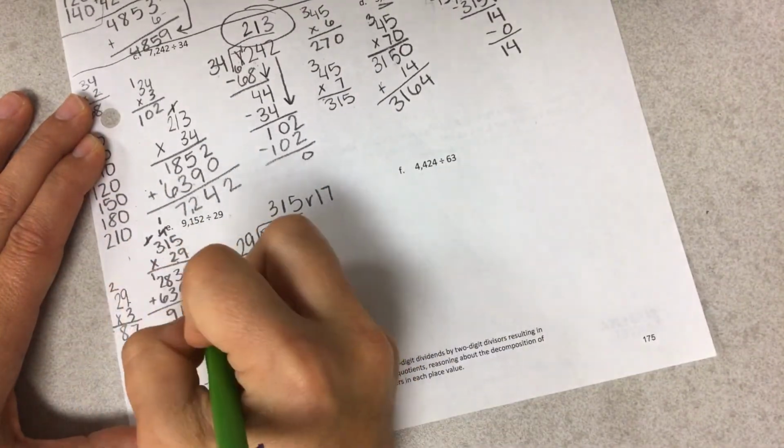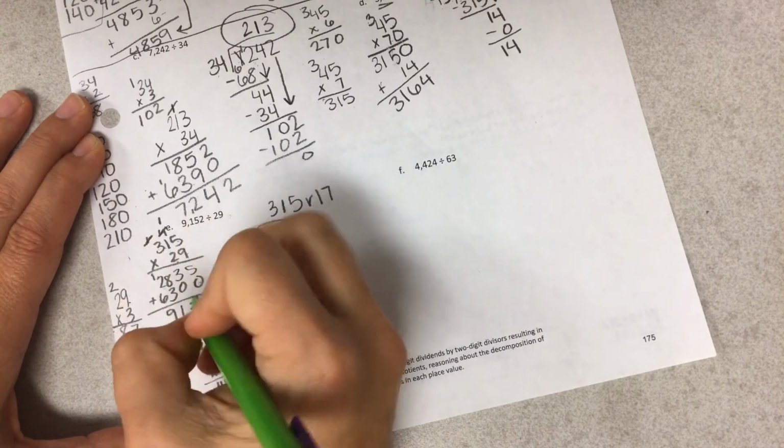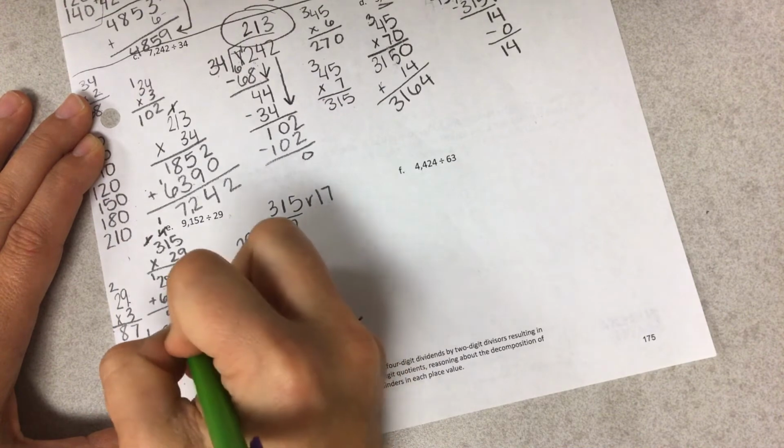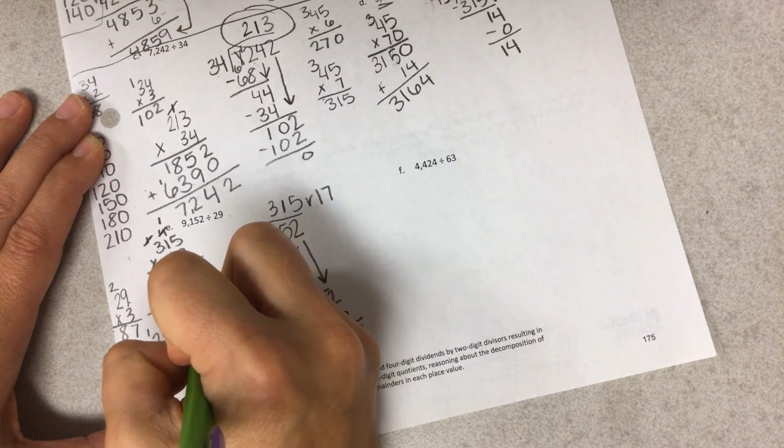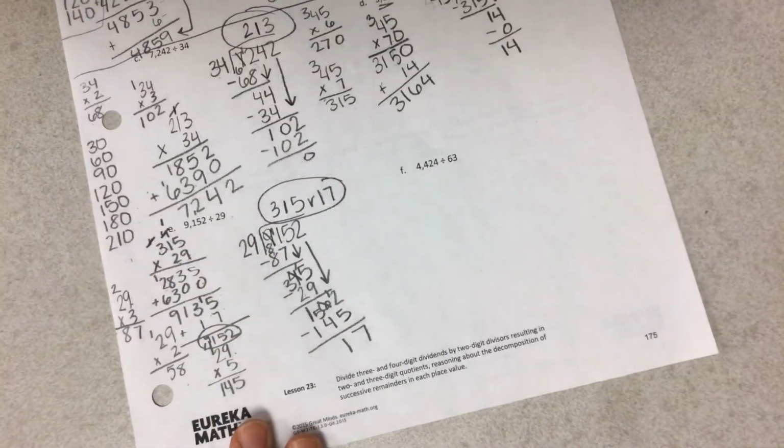11, 8, 9, 10, 11, 12, 2. Carry my 1. So far it looks promising. 3, 4, 5. I'm squeezing this in. 1 and then 9. So guys, you know what? It did match. So this is my answer. It did work.